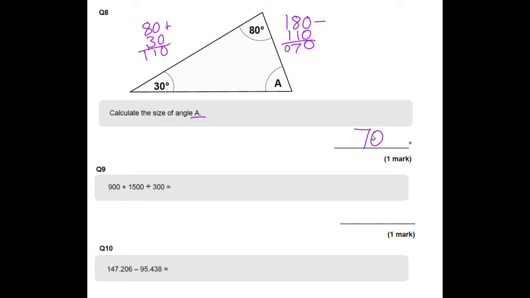Question 9, 900 plus 1500 divided by 300. So again, we've got a BIDMAS question where we need to do the division first. So 1500 divided by 300. So 15 divided by 3 is 5, and the zeros cancel out. So we've now got 900 plus 5, and that gives us 905. So 905 on the answer line for 1 mark.